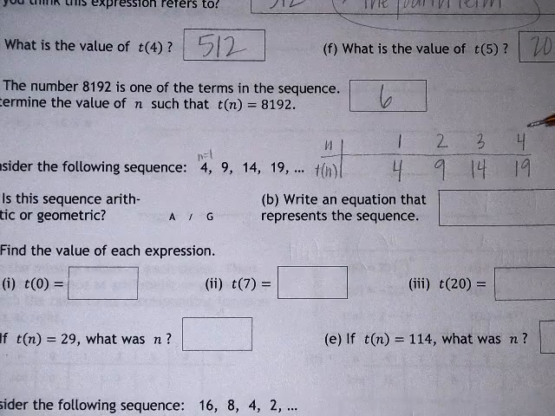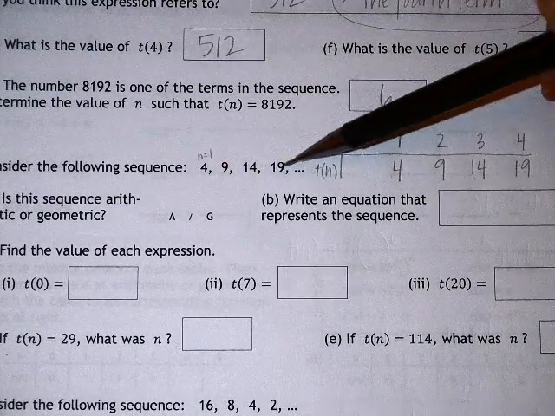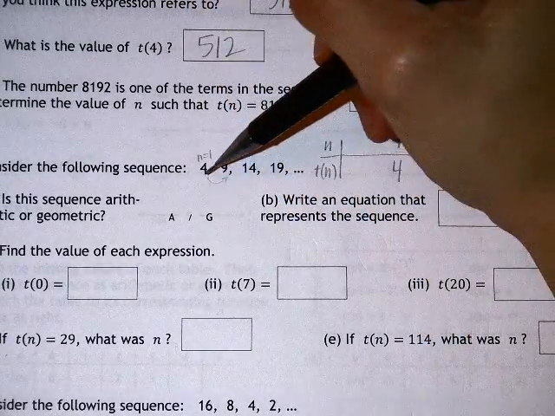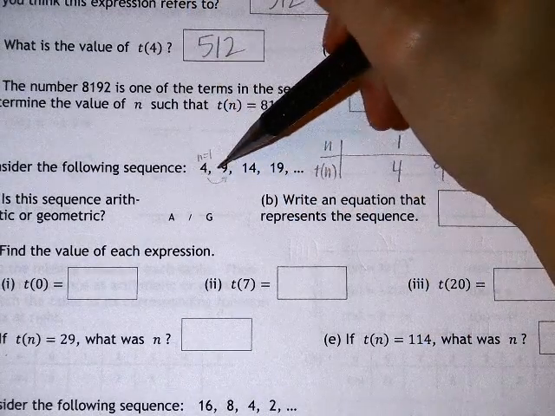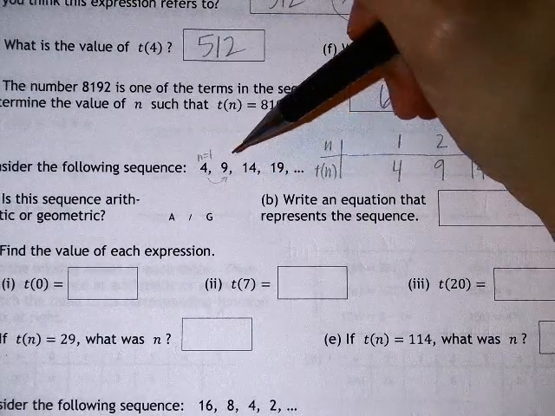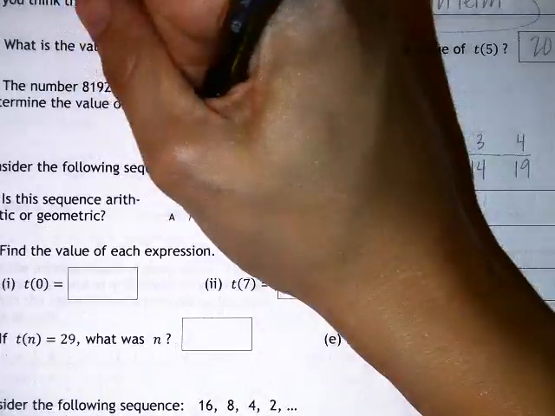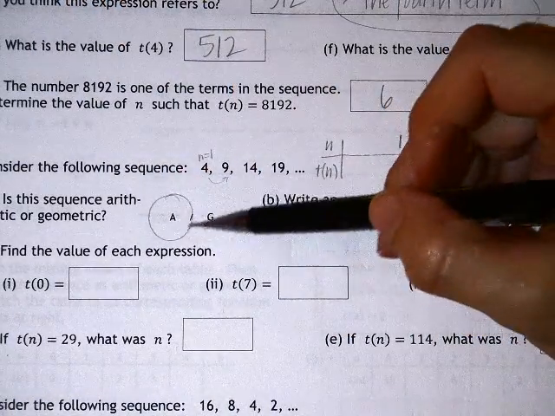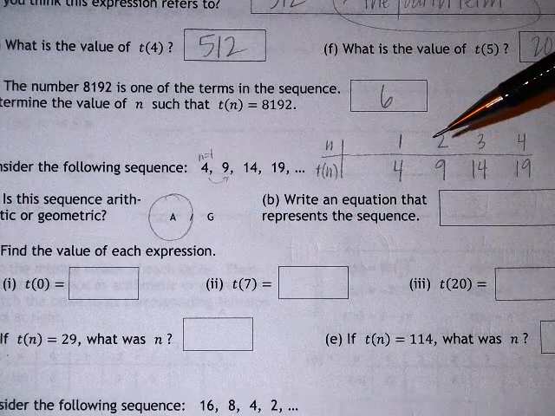Now let's look at the numbers. Let's look a little bit deeper. 4, 9, 14, 19. If you're thinking about a pattern here, hopefully you've already spotted it. This pattern is adding by 5. 4 plus 5, 9 plus 5, 14 plus 5. And that means that if I'm adding 5, I must have an arithmetic sequence. So notice in the first part, I circled A for arithmetic.